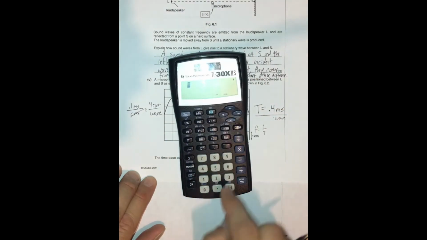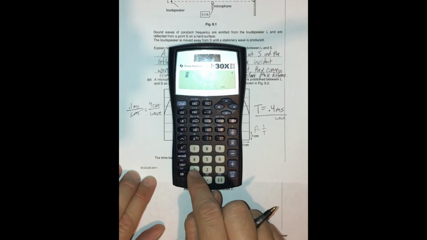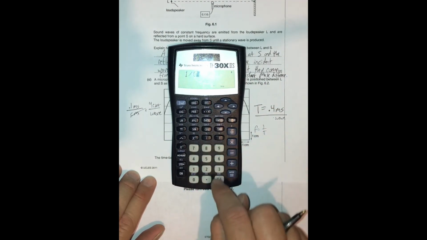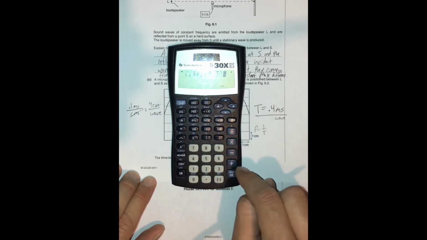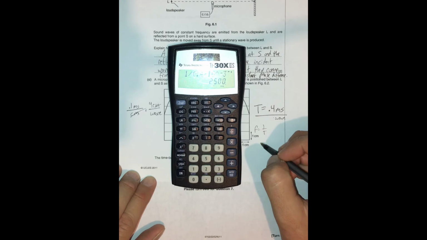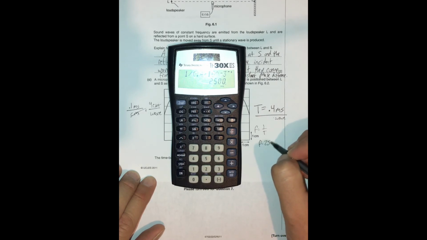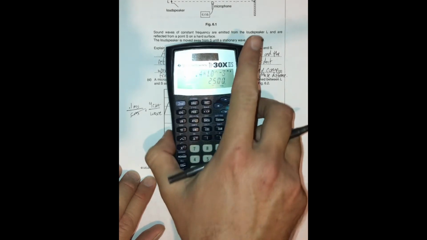Hey, while we're at it, calculator check. All right, I got mine handy right here. So 1 divided by 0.4, then milli, remember, is 10 to the negative 3, and that's going to give us a frequency of 2,500 hertz.